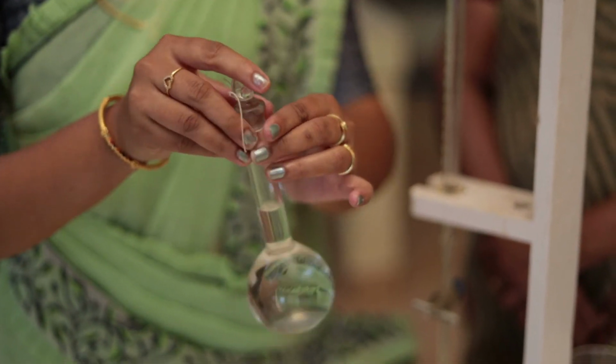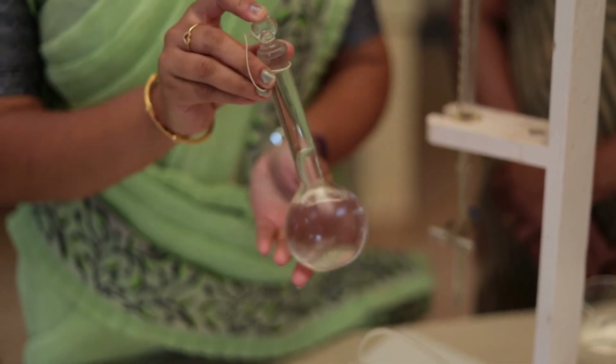Stopper it and shake it thoroughly for uniform concentration.